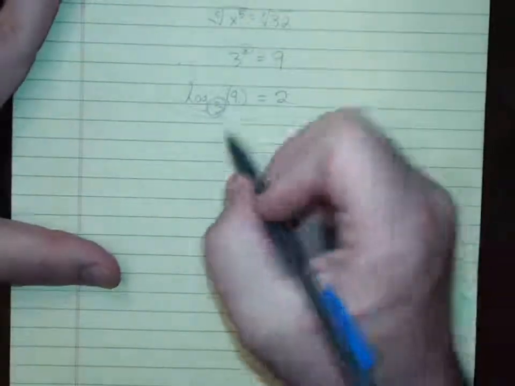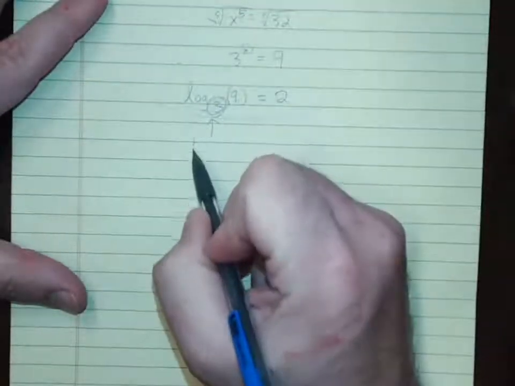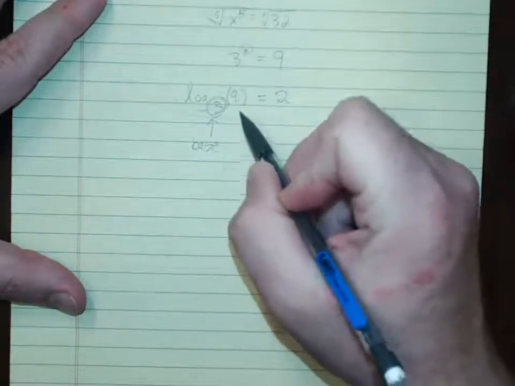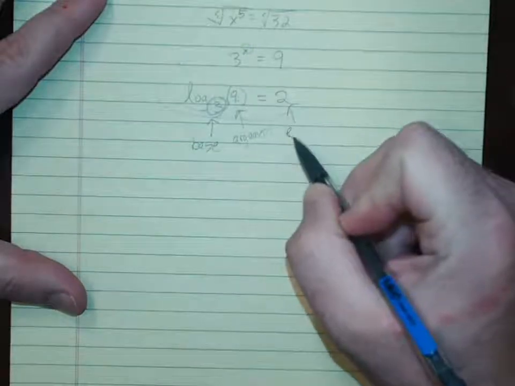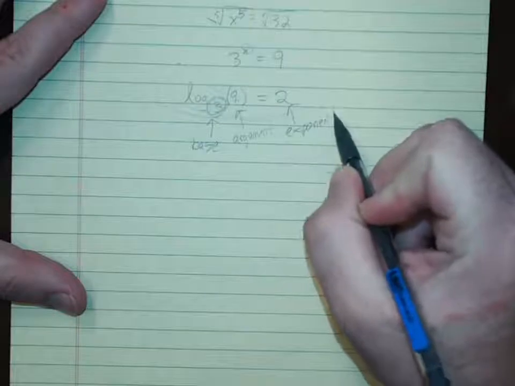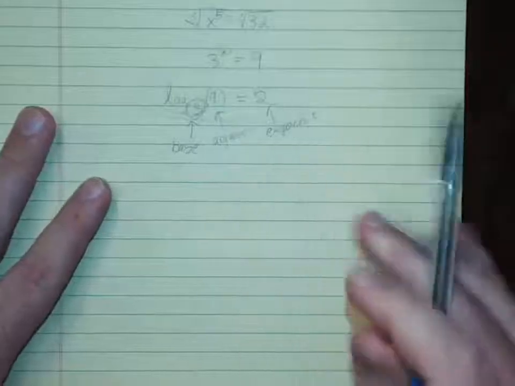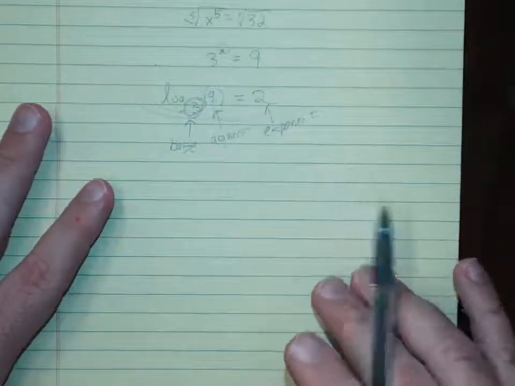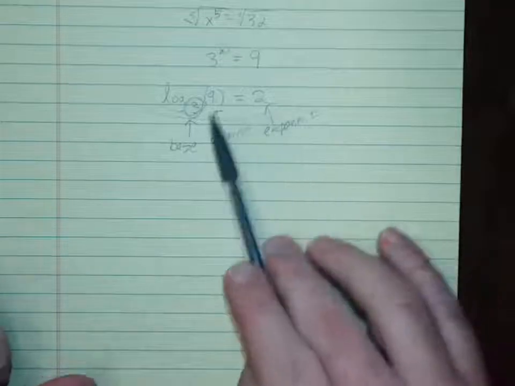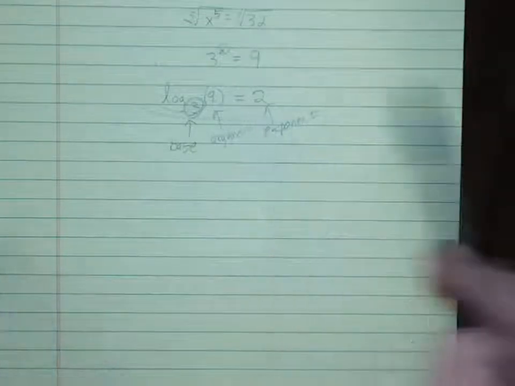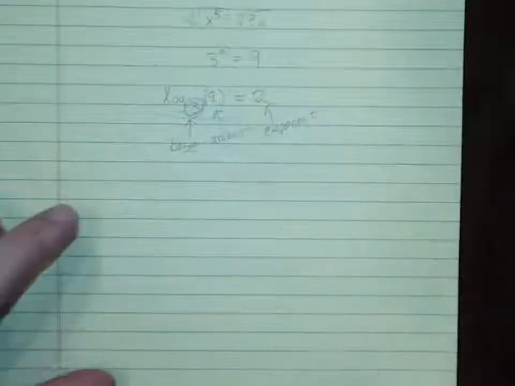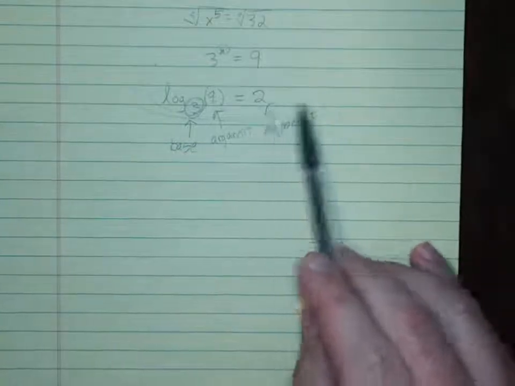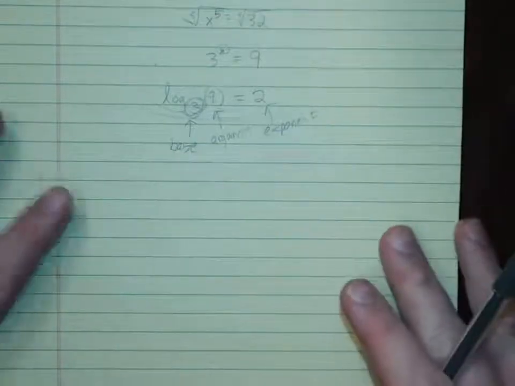Oh, and before I do that, let me just label some things since I'm throwing around some vocab. Here is the base. This is the argument. And once again, we have our exponent or power. So those three pieces up here, they exist down here as well. In the video that you're given with the slide deck, instead of the exponent, they call it the answer, because you can write the logarithmic form or the exponential form, and in the exponential form, it's technically an exponent. I like to just call it an exponent. We'll talk about converting between them in a second.